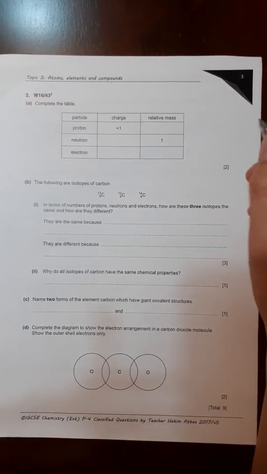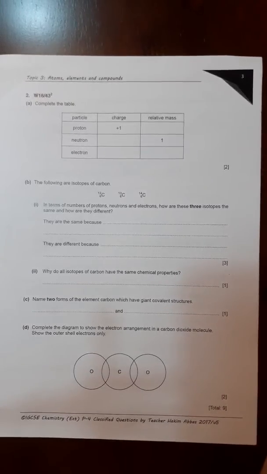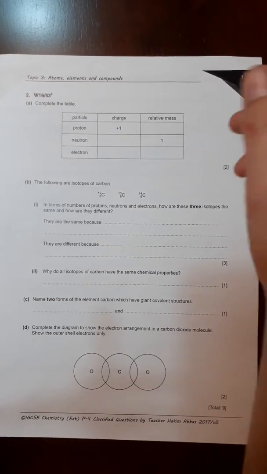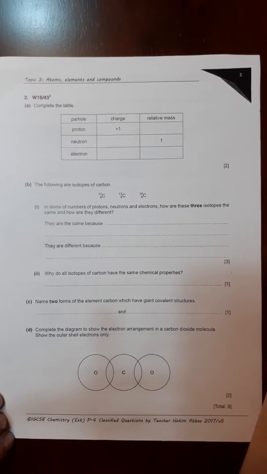Okay, so we're going to answer this past paper question. The first question is probably the most important question that you could ever revise for. Without knowing this table, you're going to really struggle with the rest of this paper. So it's really important that you revise it, but there are already a few clues in the question for us.